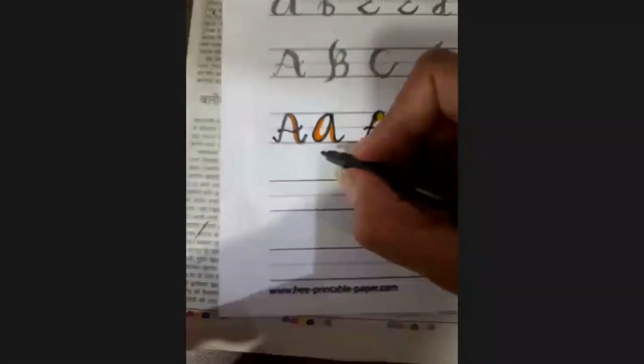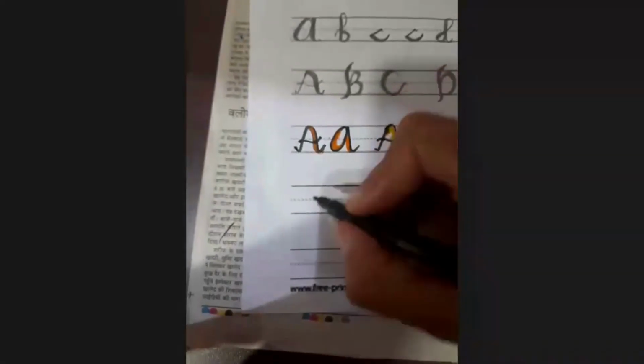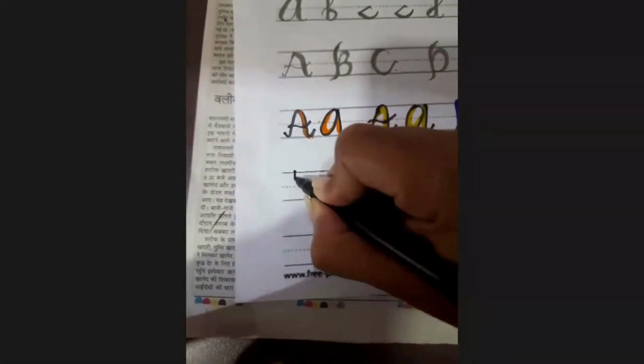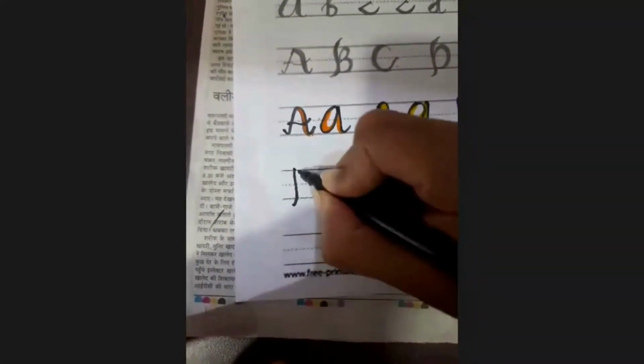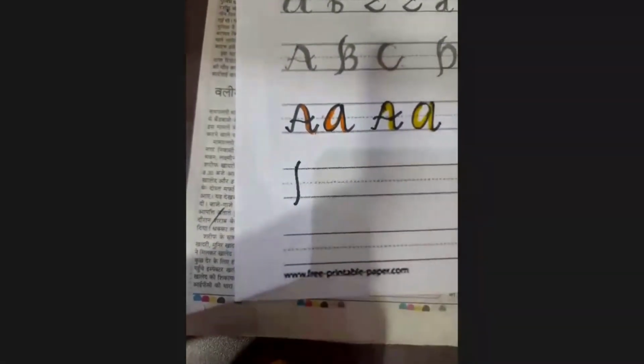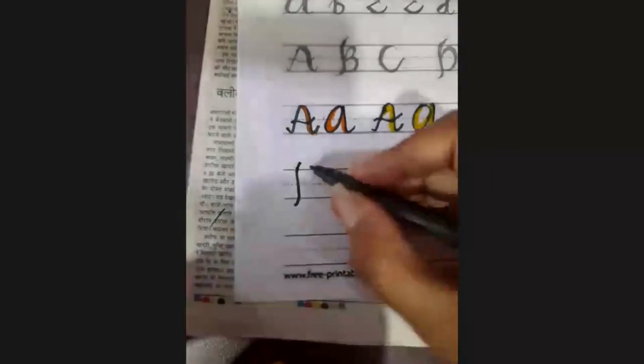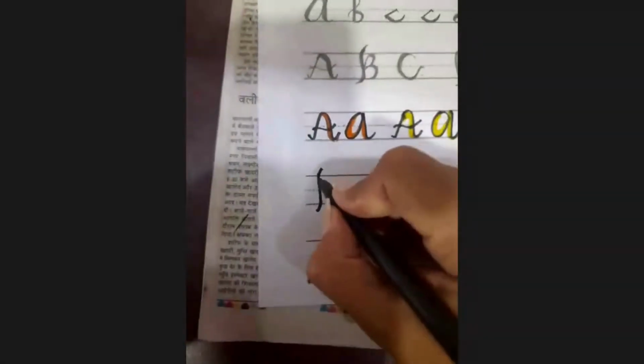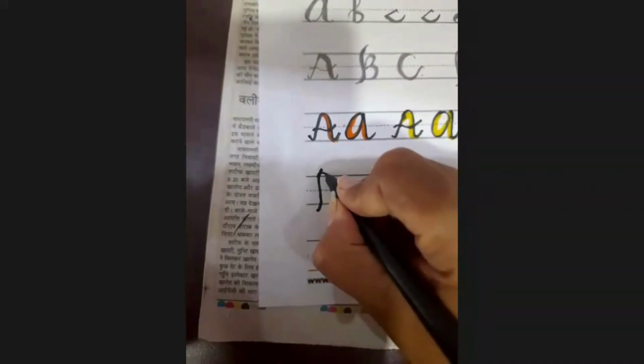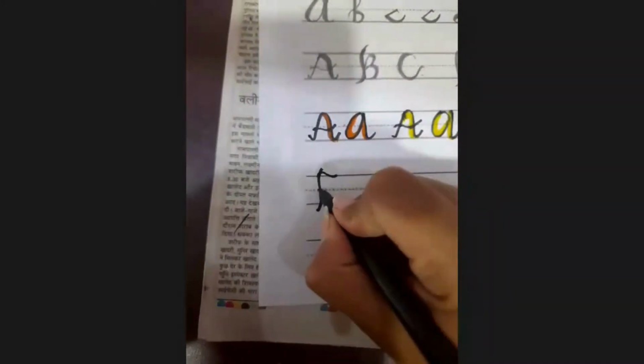Okay, now let's go to F. This is downstroke. Downstroke. From here, I'm going to give this, and this is small.